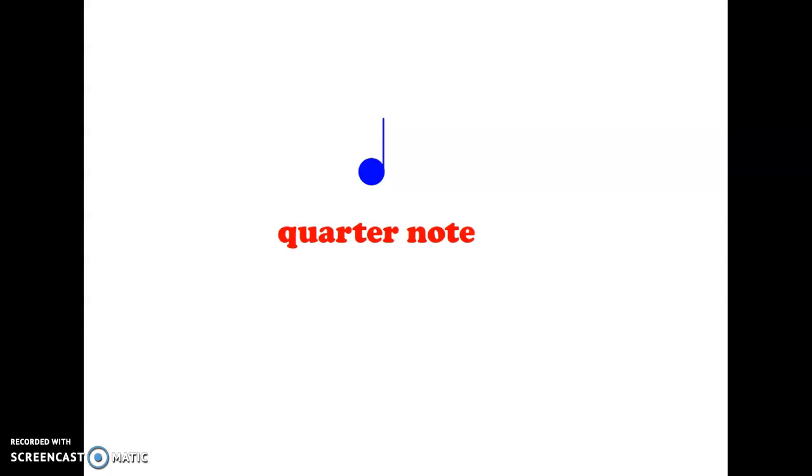So there's the quarter note. And then there's some notes that look like this. Ever seen those before? These are called eighth notes. Okay? So we have quarter note and we have eighth notes. Now, these two put together can make a whole lot of rhythm.